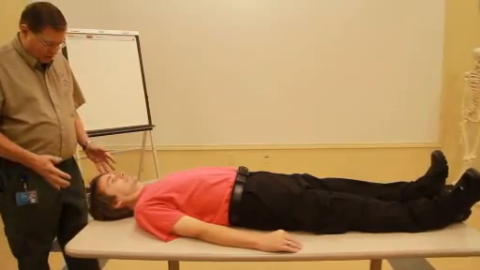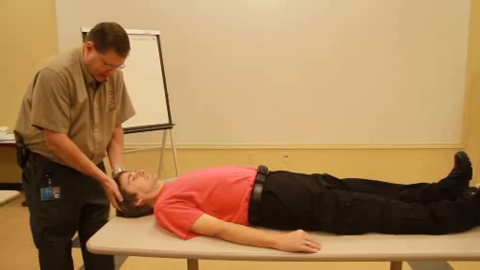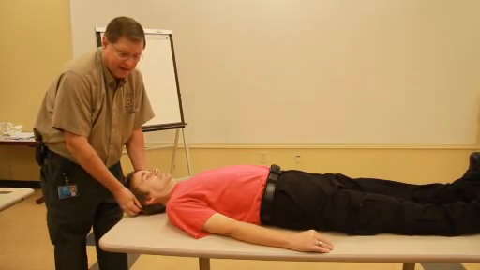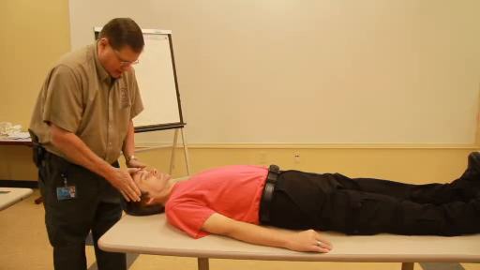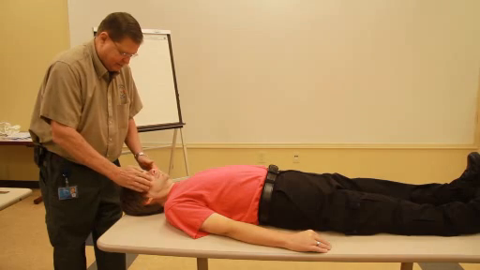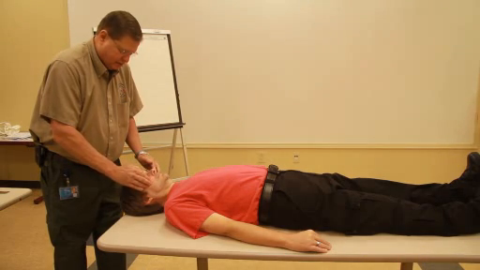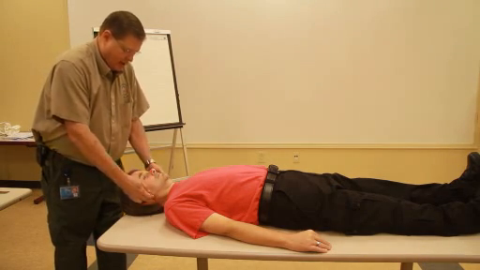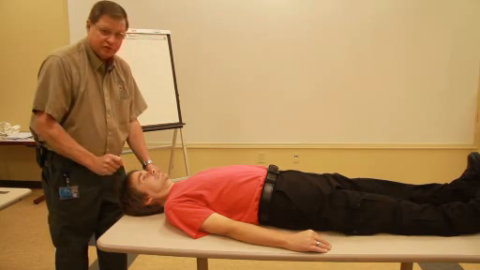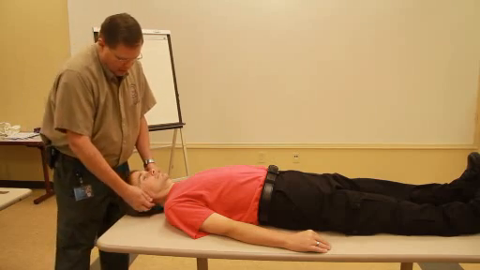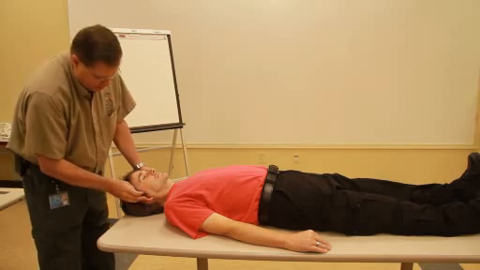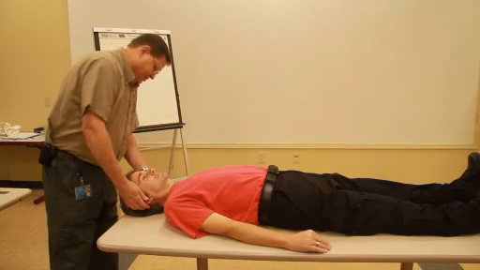Okay. So I'm going to make sure I get the top of Scott's head. I'm going to make sure I get the back. Okay. His forehead, his eyes. Make sure that you get the orbit and the nose. Okay. I'm going to take a pen light and I'm going to look in his eyes to make sure his pupils are equal. I'm going to move to his ears and I want to make sure there's no fluid in his ears and no bruising behind them.